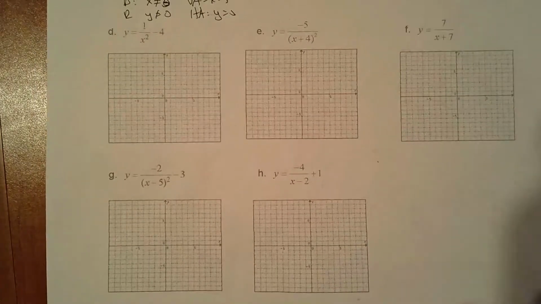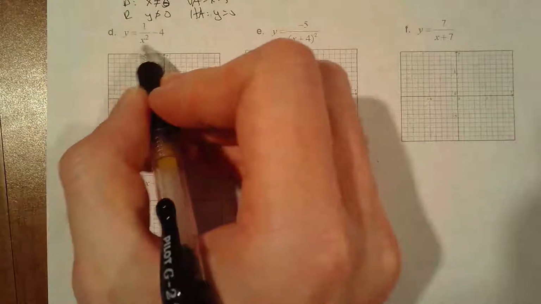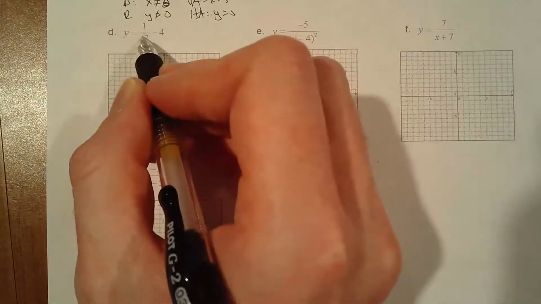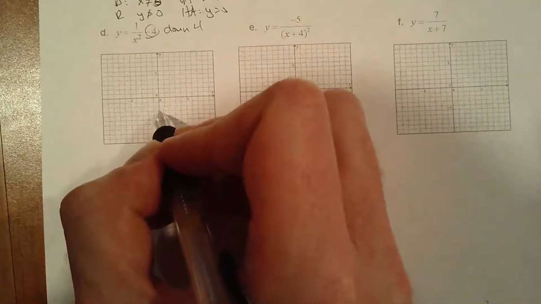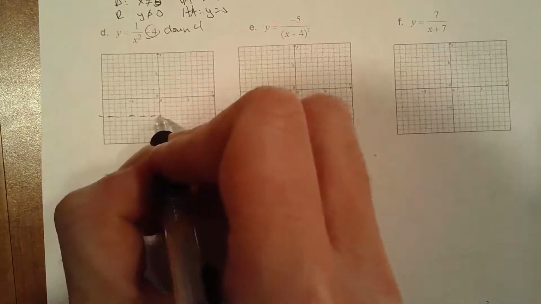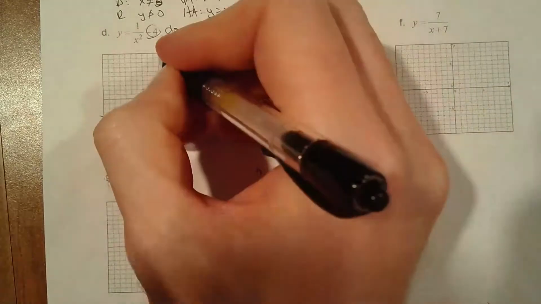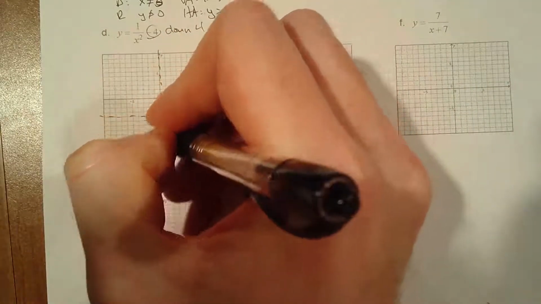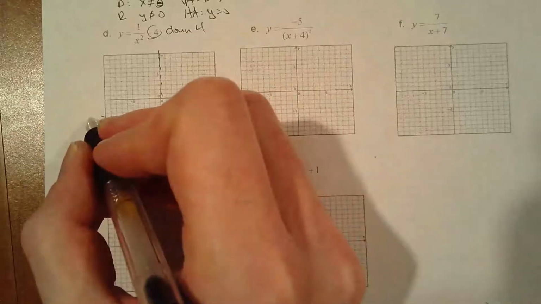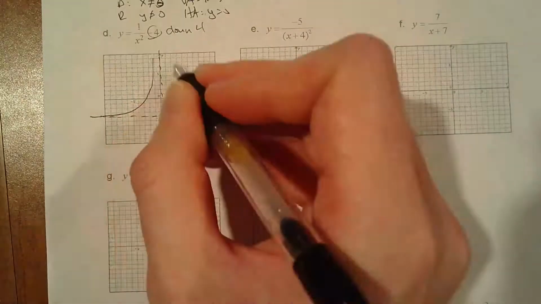I might pick just 1 or 2 of these just to save time, but just be careful here. This is a squared. Okay, so that's the volcano graph, but it's down 4 units. So down 4. So I'm going to go 1, 2, 3, 4. And then this didn't move, the vertical. And again, it's a volcano graph because it's a squared, so it's going to look like this.